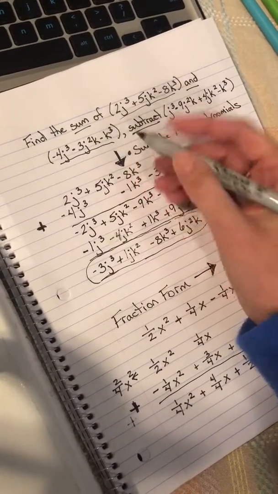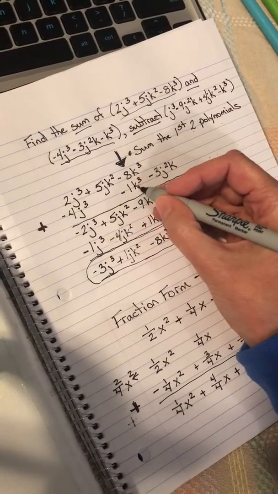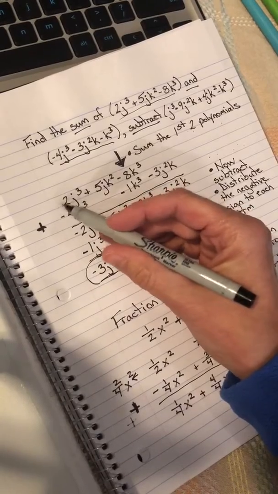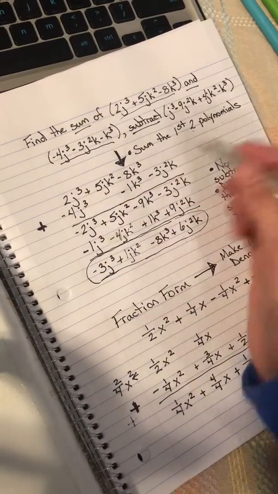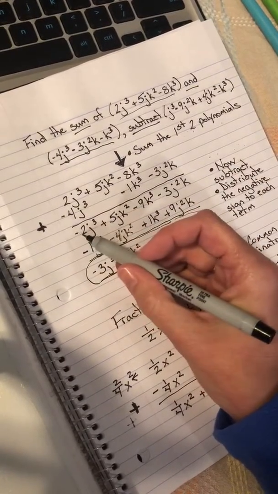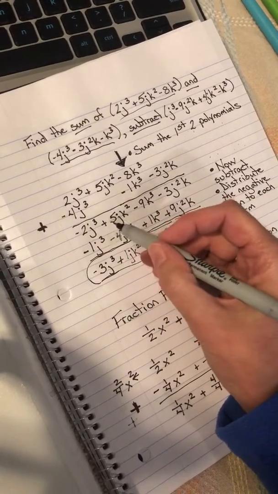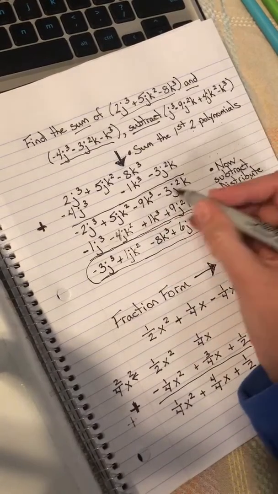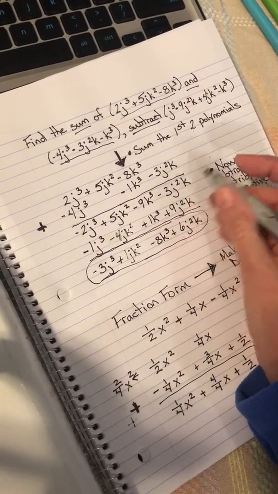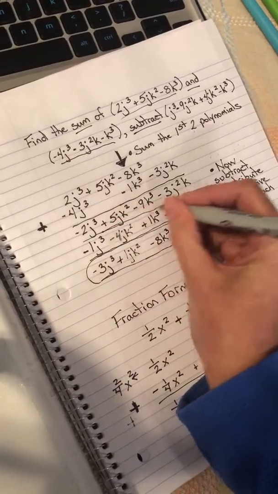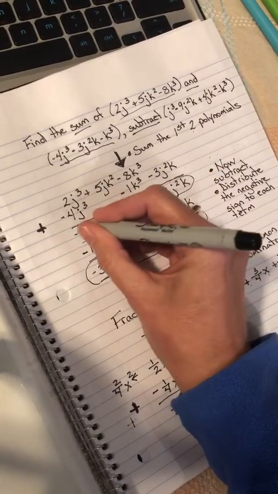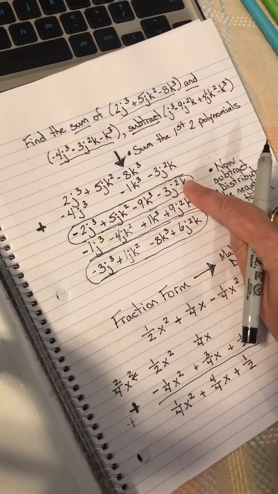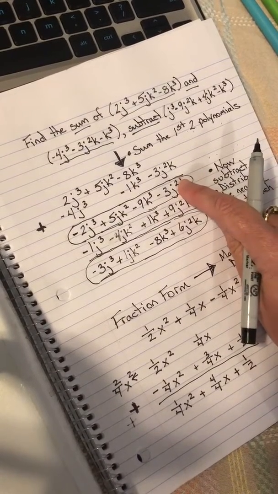Then negative k to the third, I added my 1 and listed it in this column. All right, so then I'm going to add these two polynomials together, and I get negative 2j to the third plus 5jk squared minus 9k to the third minus 3j squared k. All right, so this answer right here is step 1, where we had to find the sum of the first two polynomials.